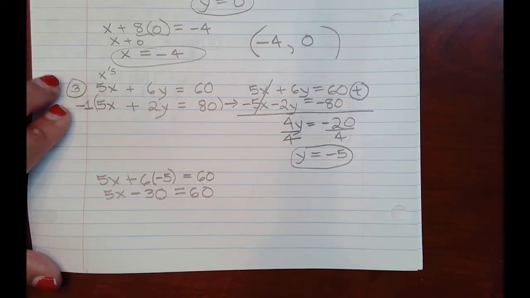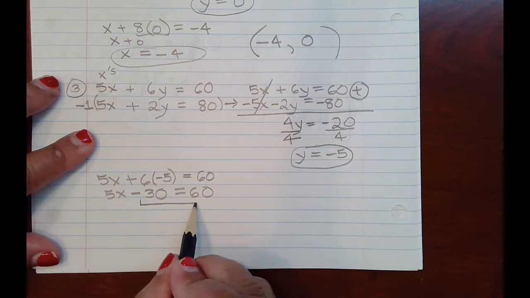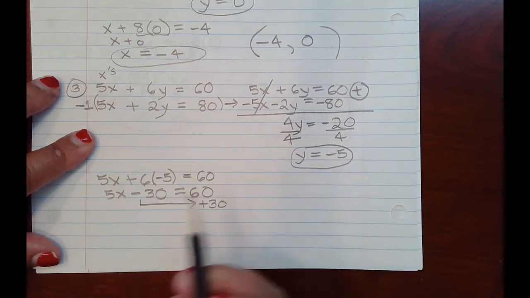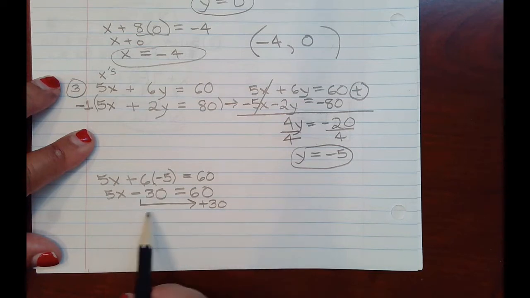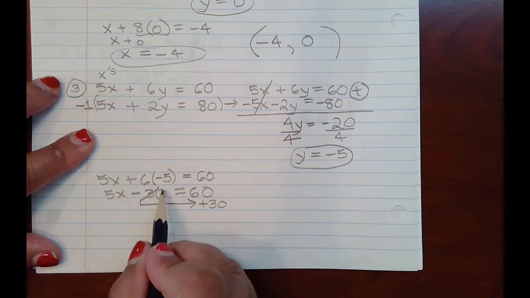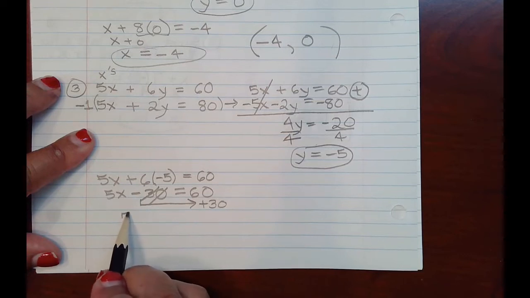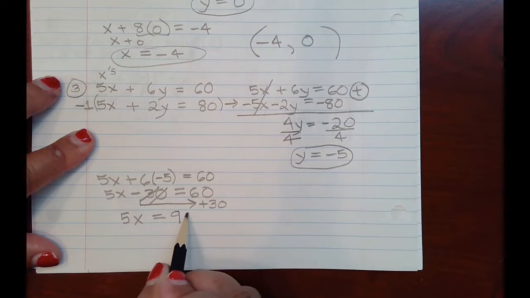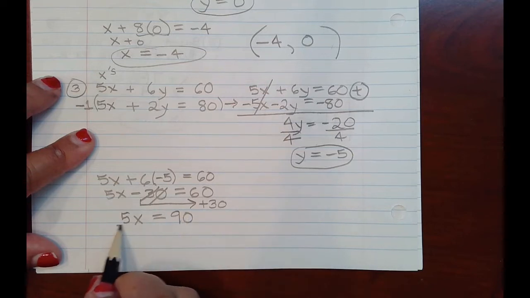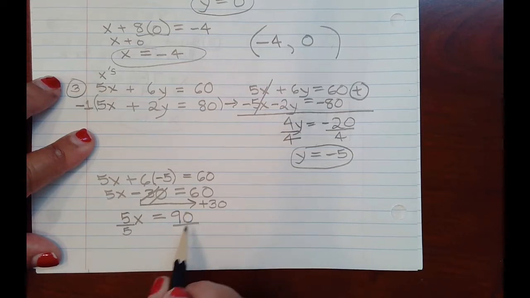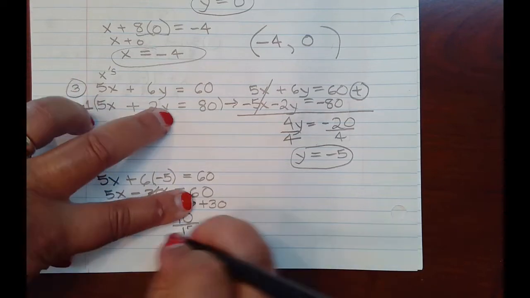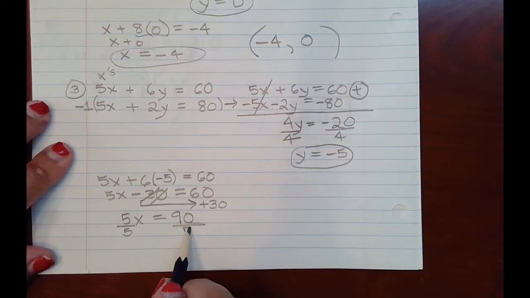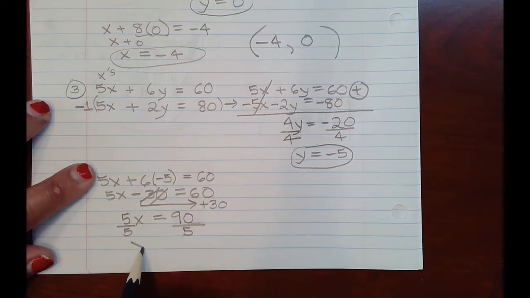I want to solve for x here, so I'm going to bring this negative 30 over here, and it will become positive 30. So that's the same thing as adding 30, adding 30. That's what this arrow represents. This is no longer here. All you have is 5x equal to 90. And divide by 5, divide by 5, and you'll get 18.